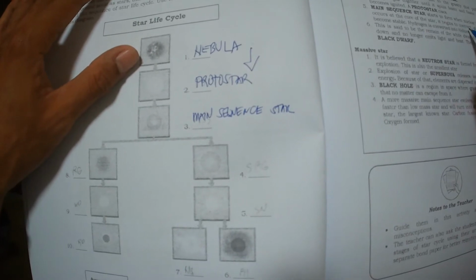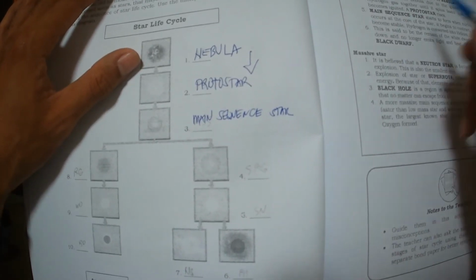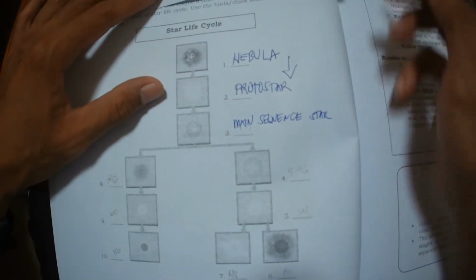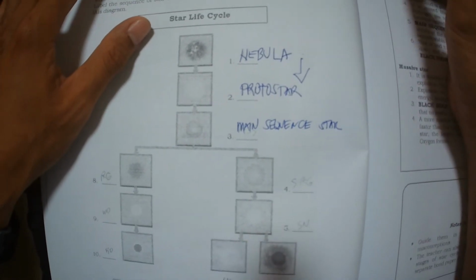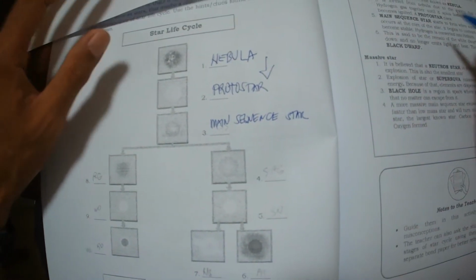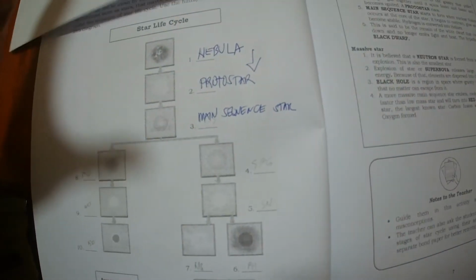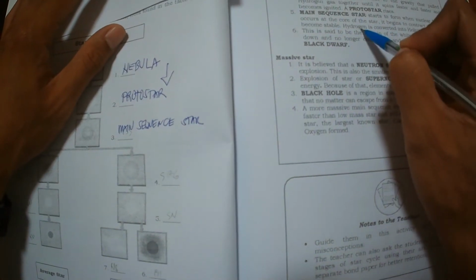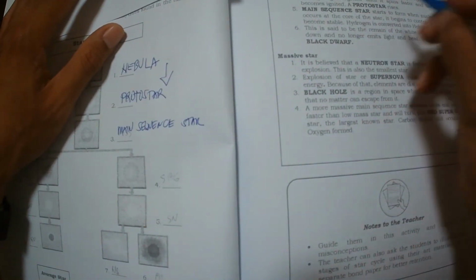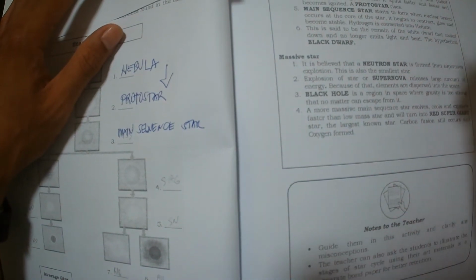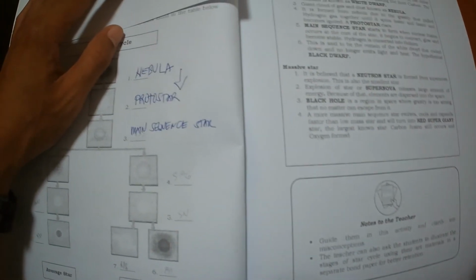It begins to contract, glow, and become stable. Hydrogen is converted into helium. So the clouds and dust, because of the rise in temperature, undergo nuclear fusion. Hydrogen is converted into helium. Hydrogen became helium due to nuclear fusion.